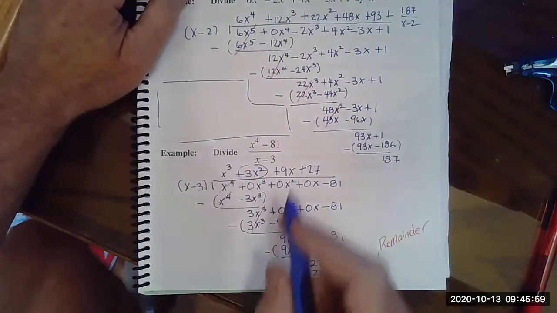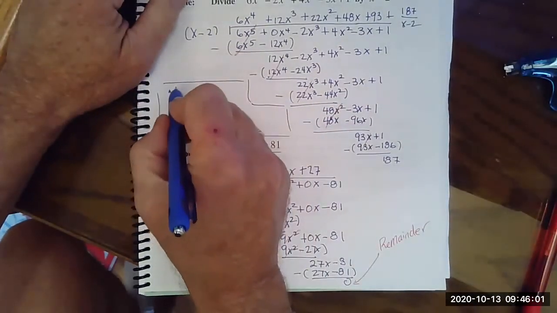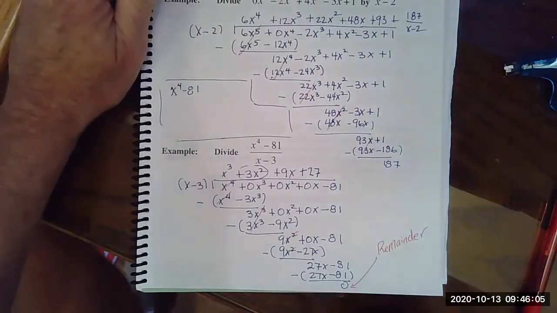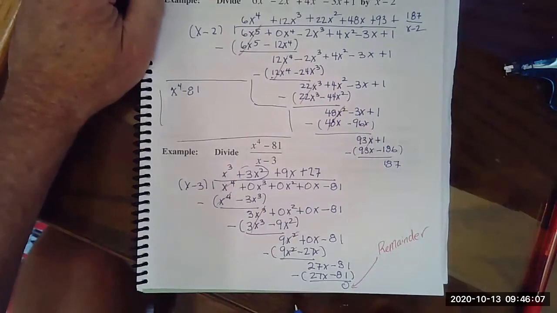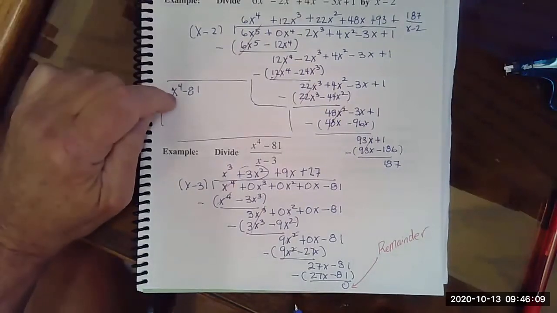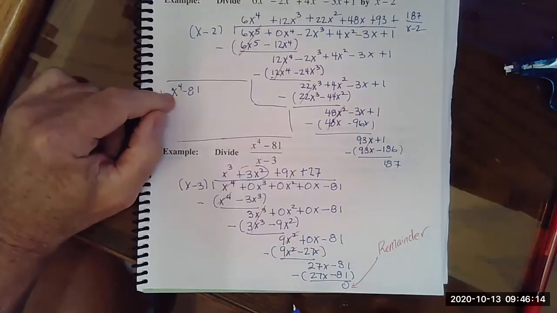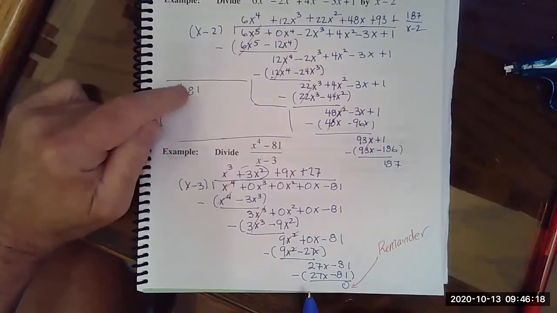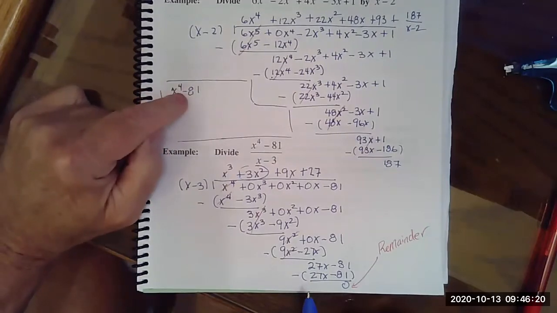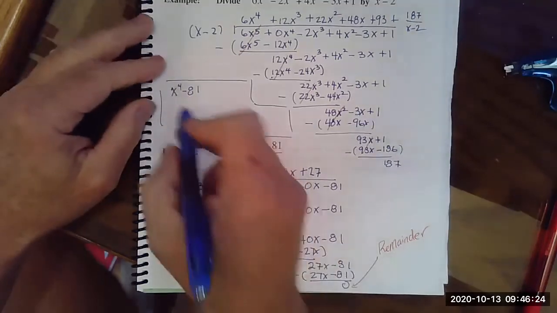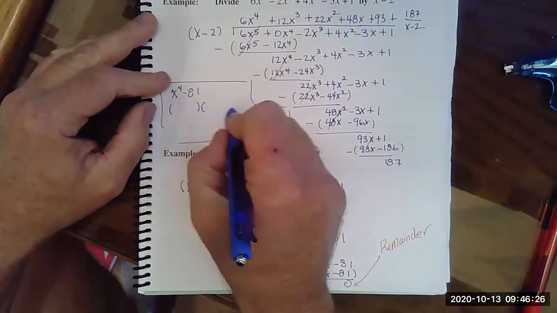X to the fourth, subtract 81. This is a hard one for my beginning algebra students when they're learning factoring. This is easier for a math 156 class, which was the precursor to this one, because this is the difference of two squares. X to the fourth minus 81 is the difference of two squares. So it looks like this.